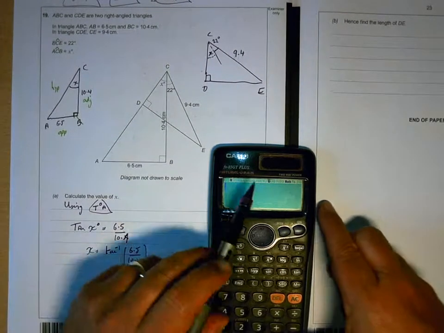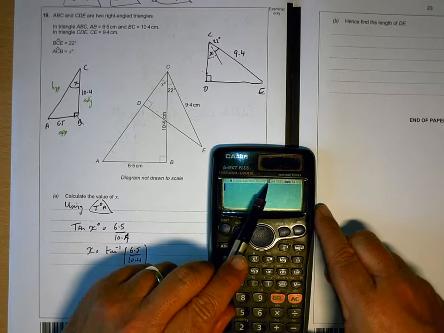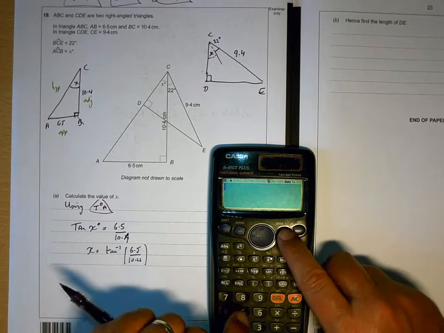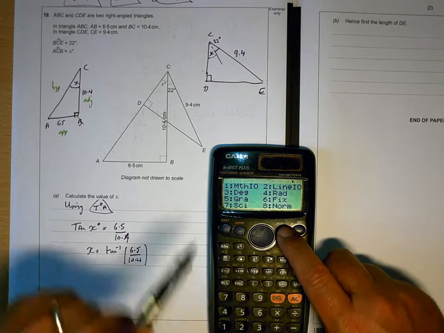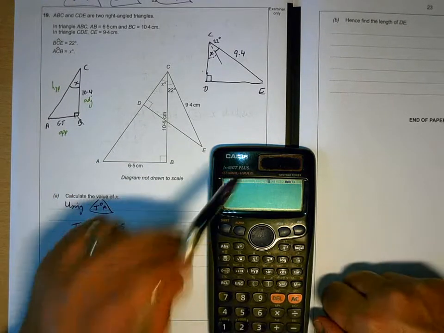You need to make sure that your calculator has got a little D up there. If it's got a G or an R, you need to change that. I'll show you if I can remember how. I think it's Shift and Mode to get set up, and you choose 3 for deg. So that has to be in degrees.